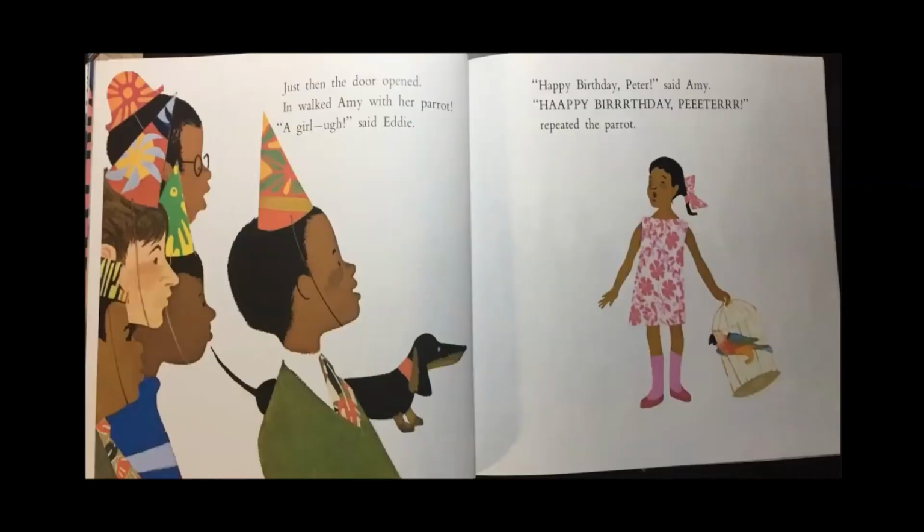Just then the door opened. In walked Amy with her parrot. "A girl? Ugh," said Eddie. "Happy birthday, Peter," said Amy. "Happy birthday, Peter," repeated the parrot.